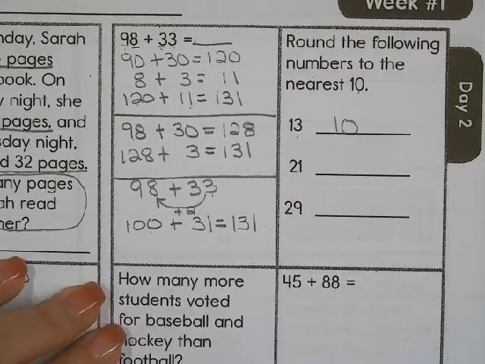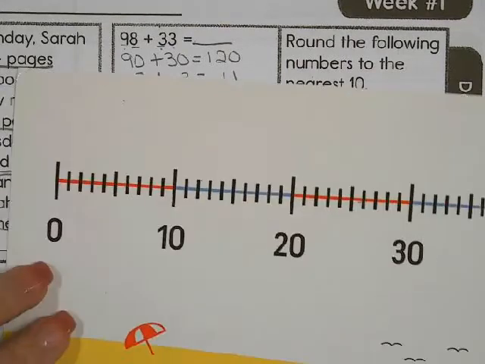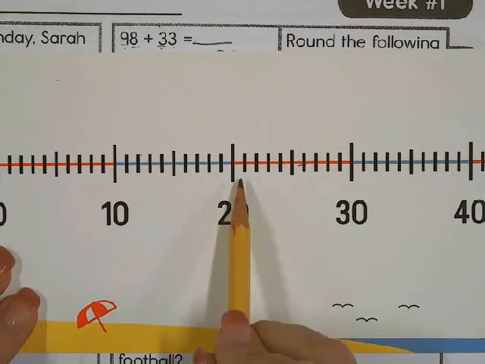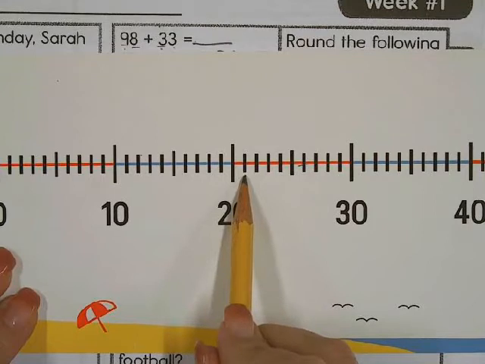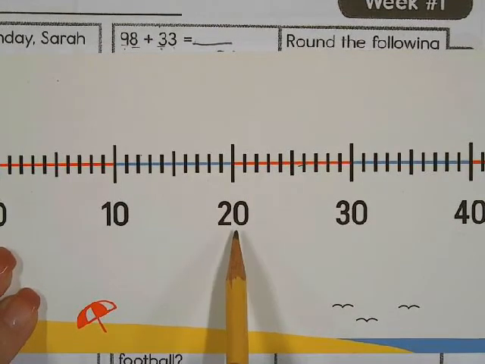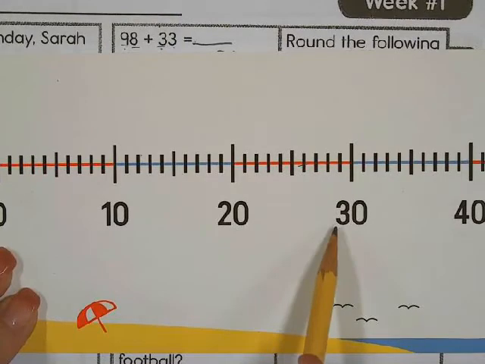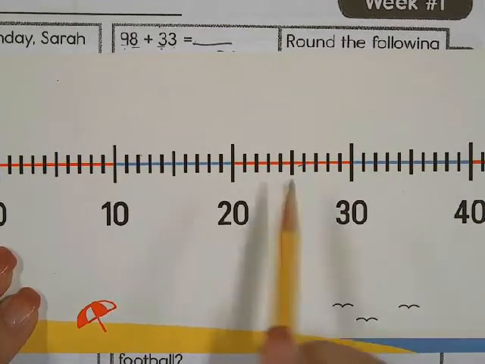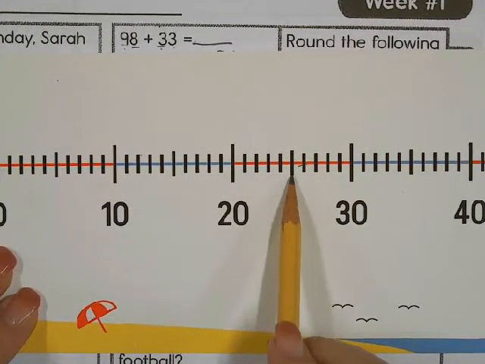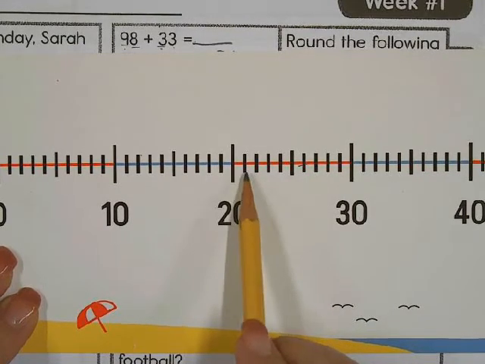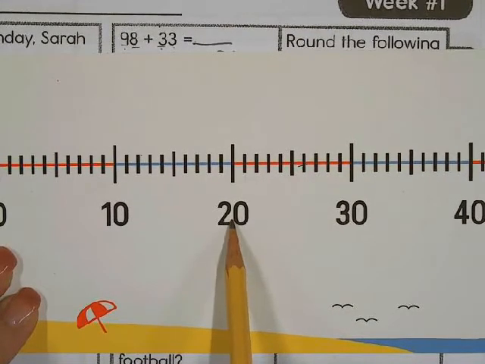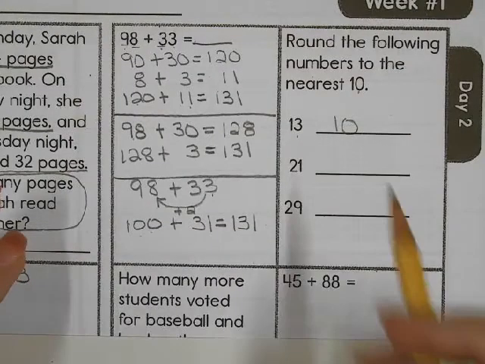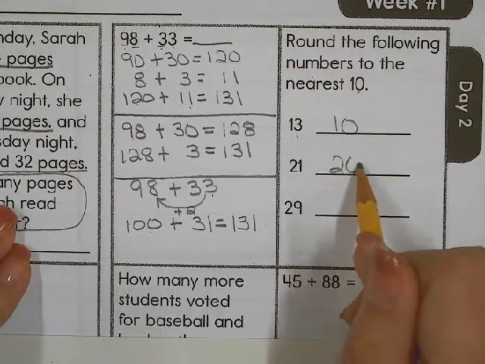Now let's look at 21. 21 is going to be right here, one past the 20 on our number line. So it's between 20 and 30, and we want to know which 10 the 21 is closest to. Looking at our number line, we know that 25 is right in the middle, and 21 is less than 25. Since it's 1 away from 20, we know that it's not going to round to 30, it's going to be closer to 20. So we can place that on our answer sheet for our DMA.